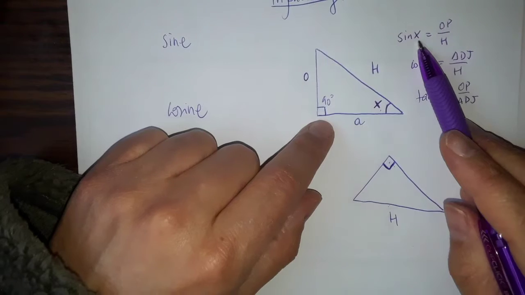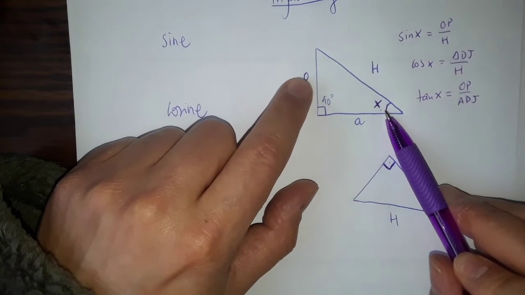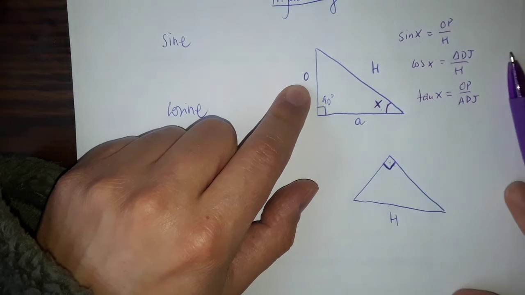Now, for sine of X, it's opposite, so it's gonna be this side.